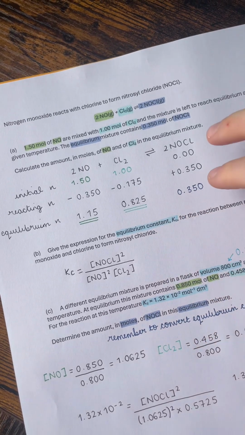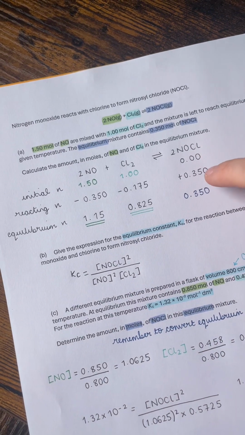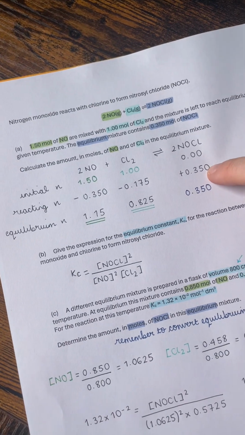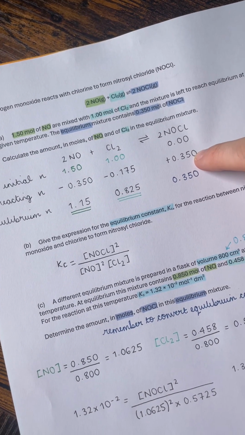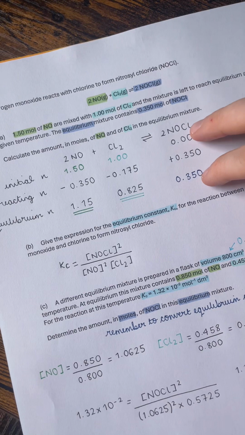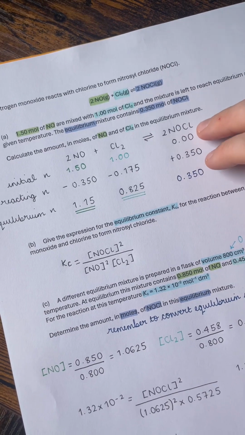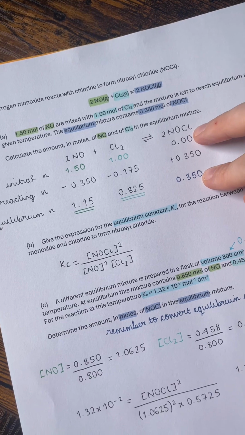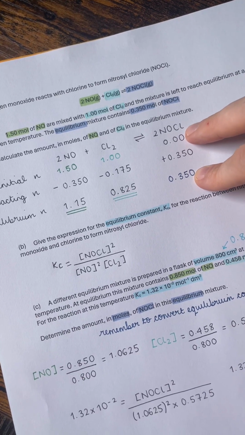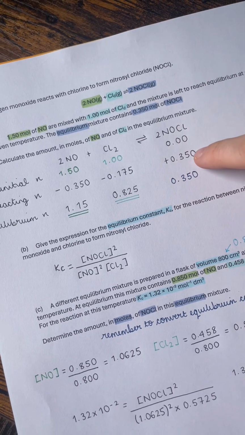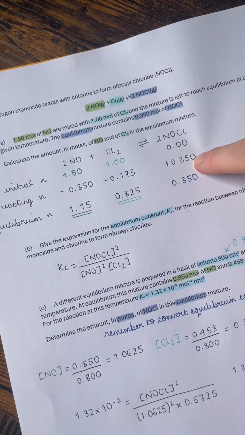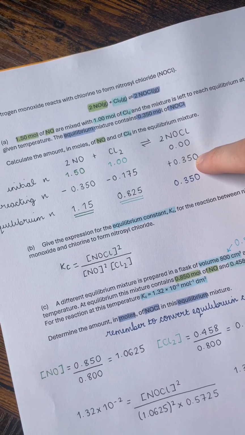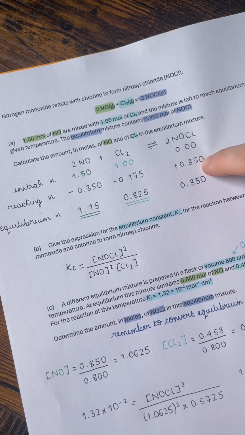Now, you always will be able to work out this middle row, which I've called the reacting moles, for one substance in the reversible reaction. In this instance, it's for the product. So if we started with no moles, and we now know we've got 0.350 moles at equilibrium for the NOCl, then that means we have to have made 0.350 moles of the product as this reaction was getting to equilibrium.